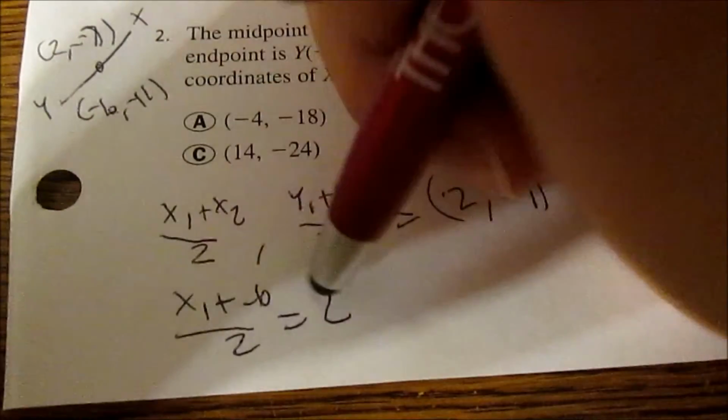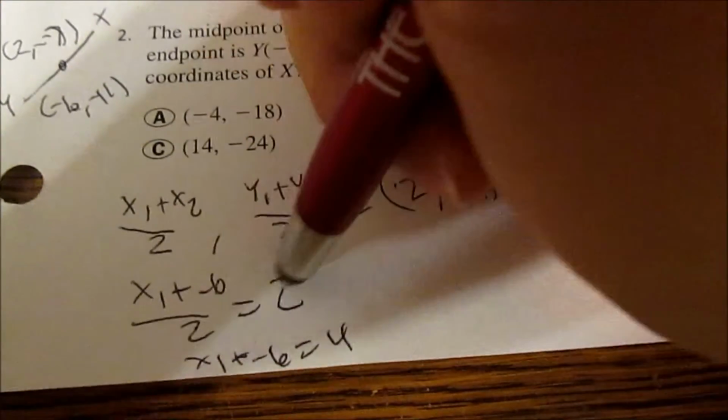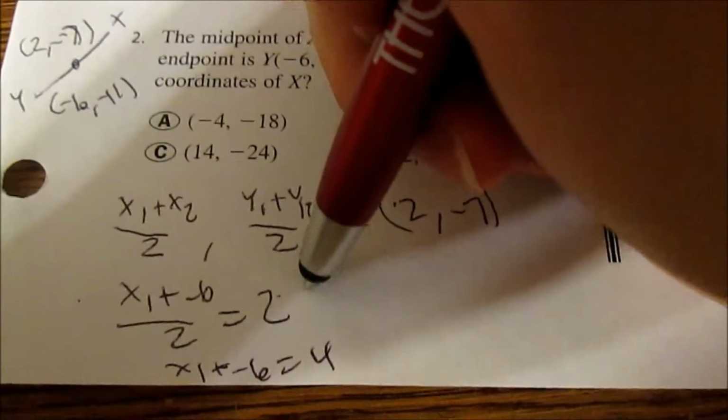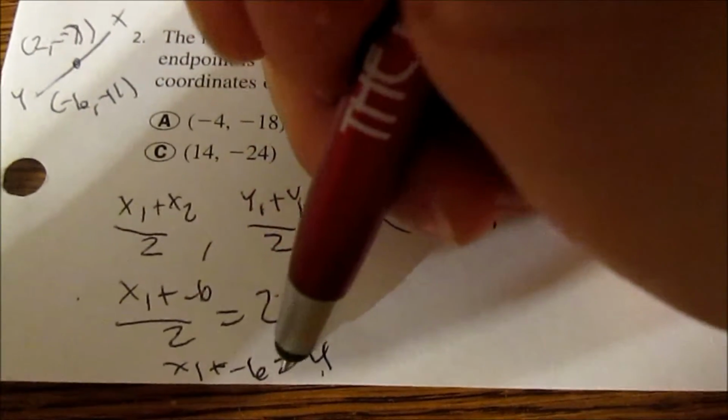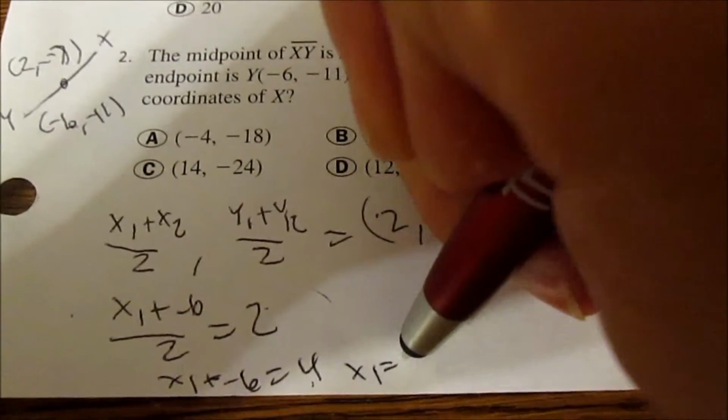So multiply 2 on both sides, I get x1 plus -6 equals 4, because 2 times 2 is 4. Now the way I do that is just because I multiply this side by 2, so I can cancel this down the bottom, and I multiply this by 2 and I get 4. So x1 plus -6 is 4. I add 6 on both sides and I get x1 is equal to 10.